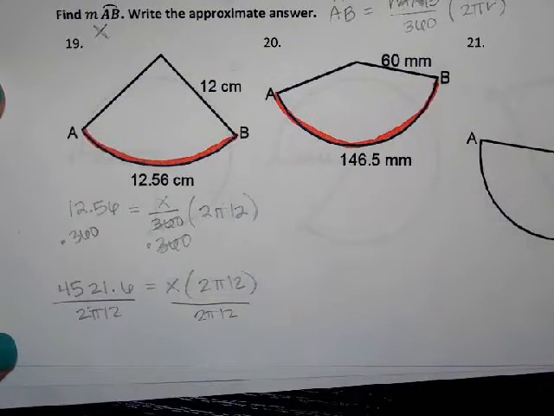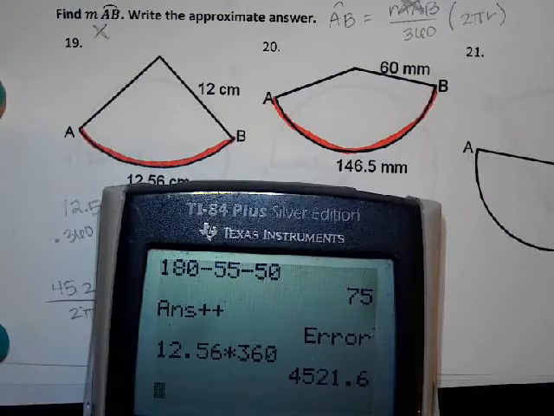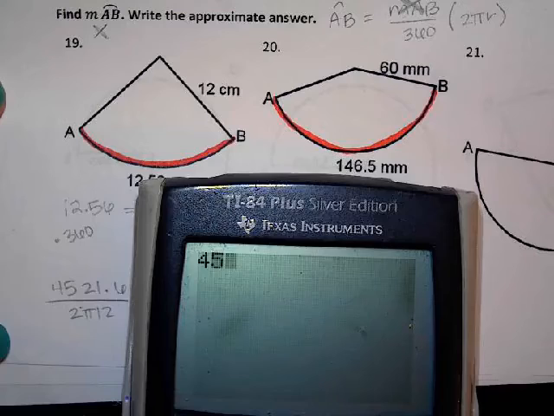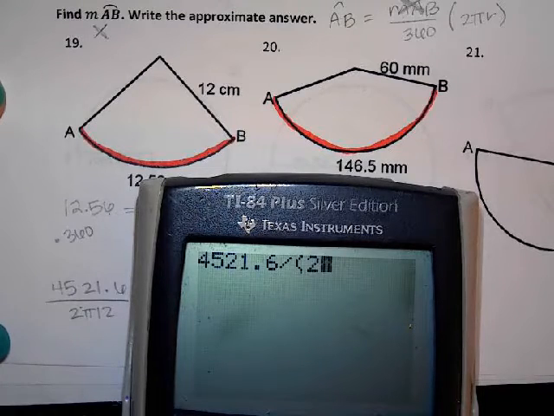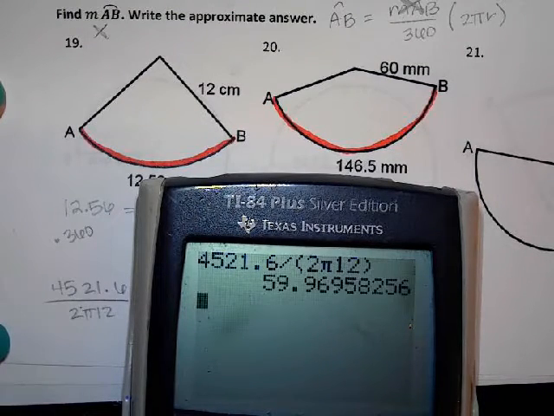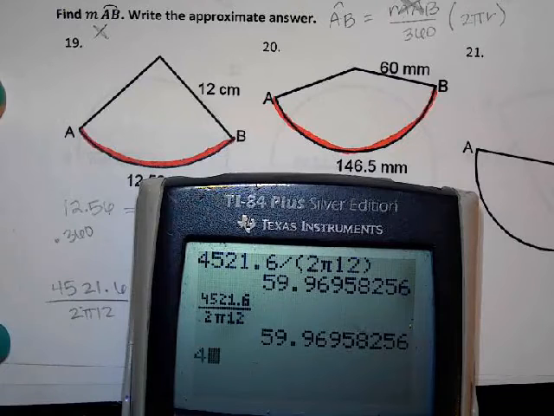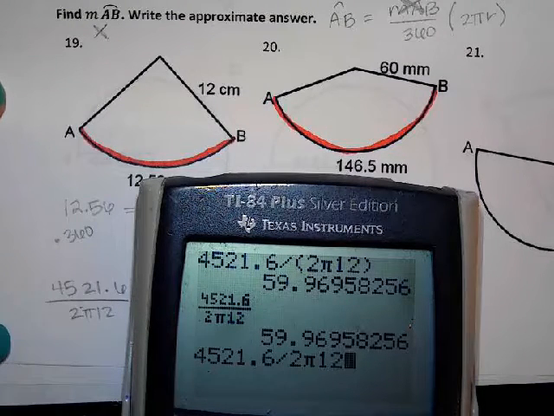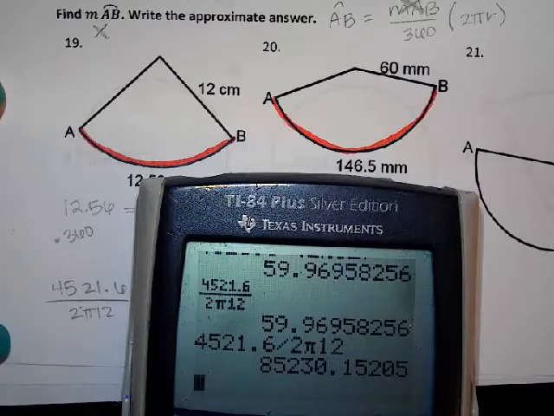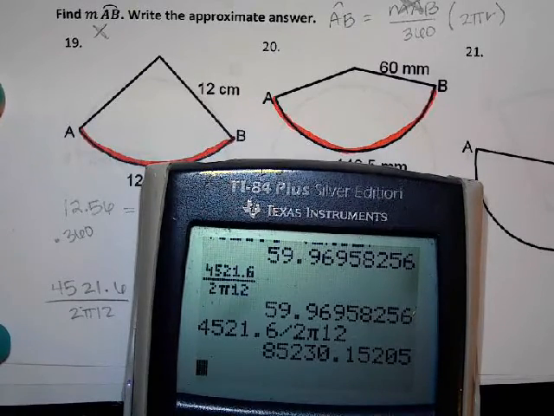So I'm going to type it either as 4521.6 divided by, and then put this in parentheses. I can do that. Or I can type it in like this, and then 2 pi 12. Those are both good options. I should not type it in this way, because what my calculator is going to do is think that I'm dividing by the 2 and then multiplying by the pi and multiplying by the 12. So I'm going to get the wrong answer if I type it like that. Okay? So make sure that you divide by all of those things by either typing it as a fraction or putting parentheses on the bottom.